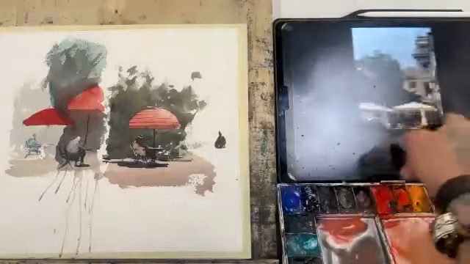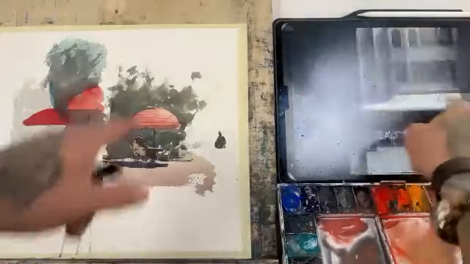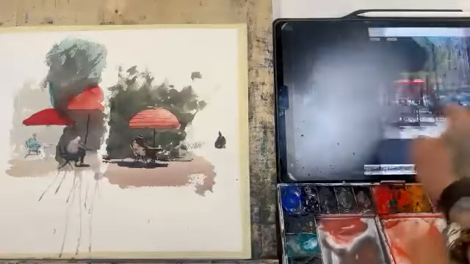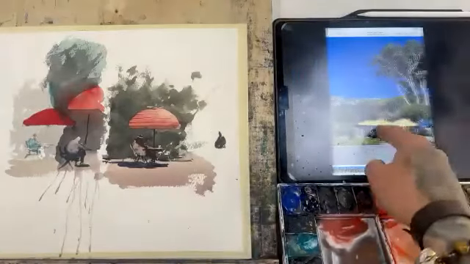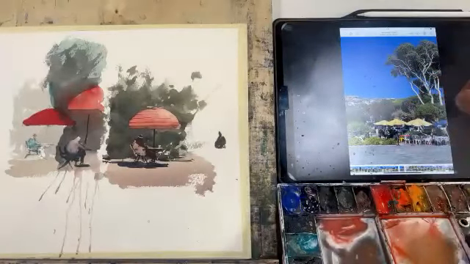Not there. Where's the painting? So I did a painting of this scene. I thought I brought it in here. Oh, I think this was the reference of the painting that I did.